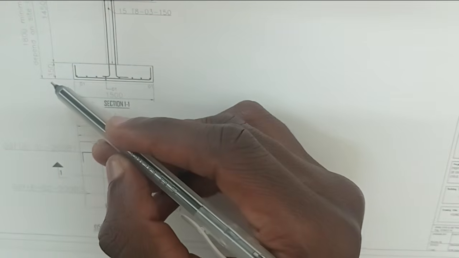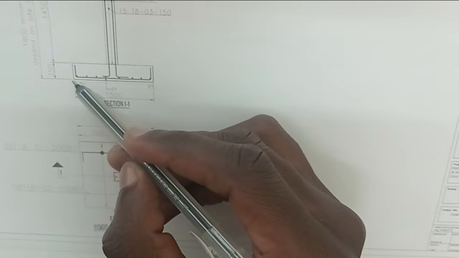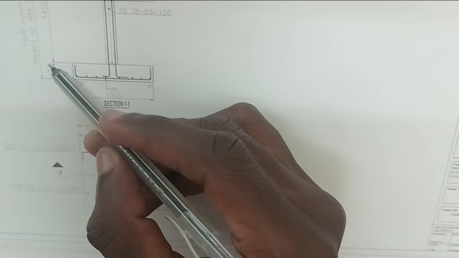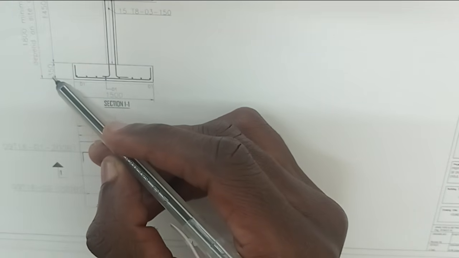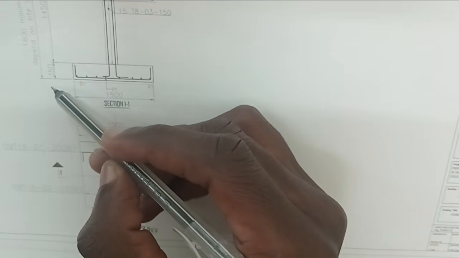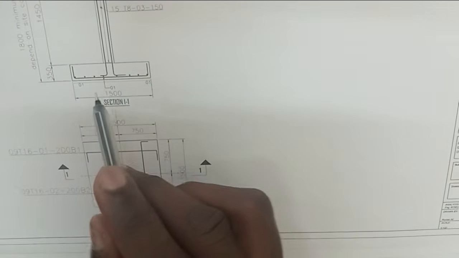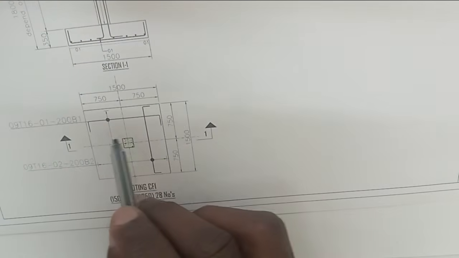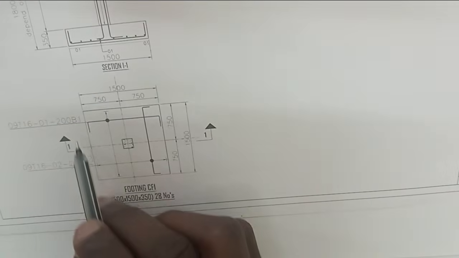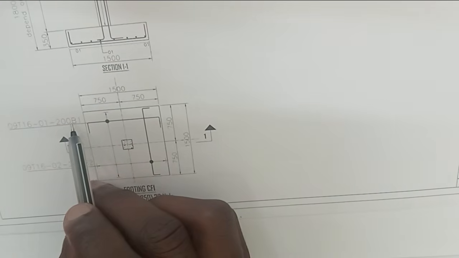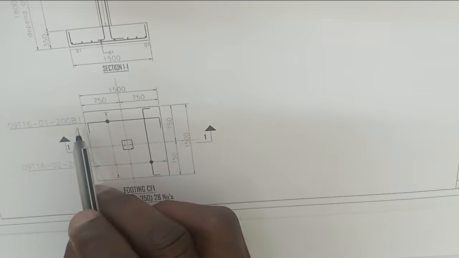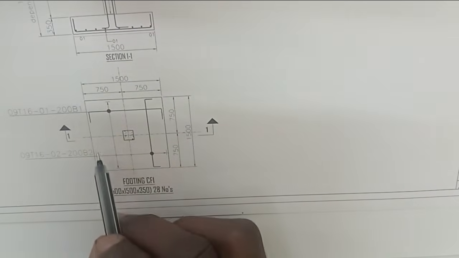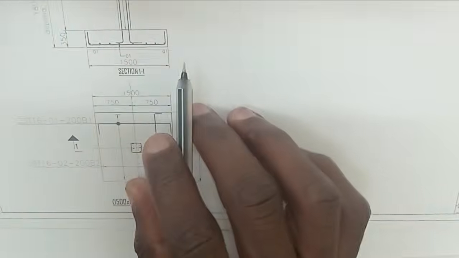And the column footing starts from this point to this point, and the thickness of this column footing is 350 millimeter. And the reinforcements are placed horizontally and vertically for bottom 1 and bottom 2. Bottom 1 is placed horizontally and bottom 2 is placed vertically.